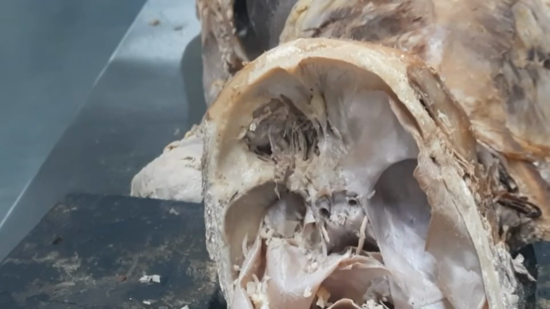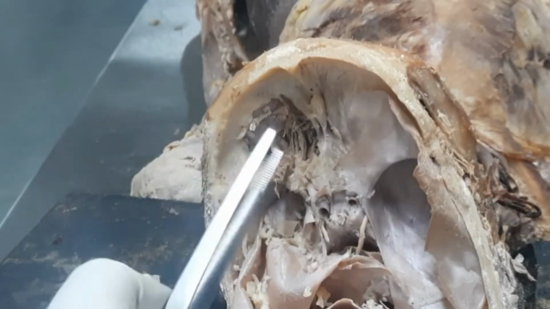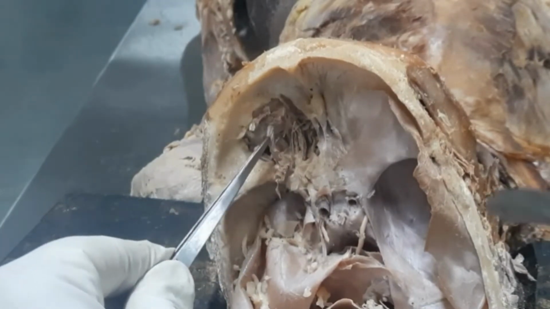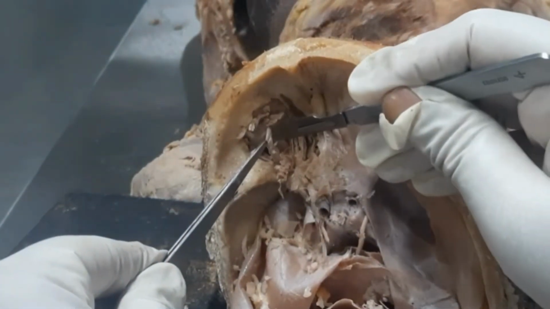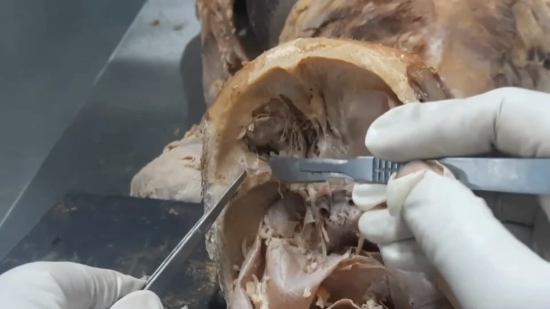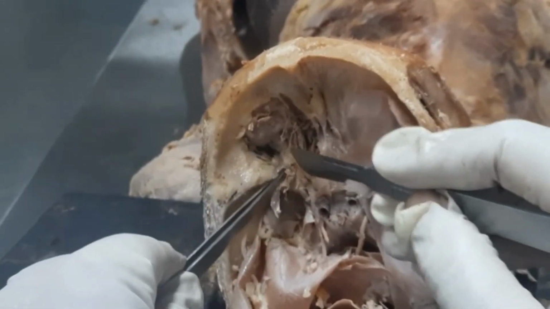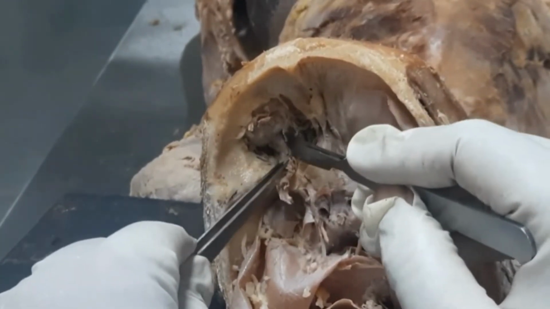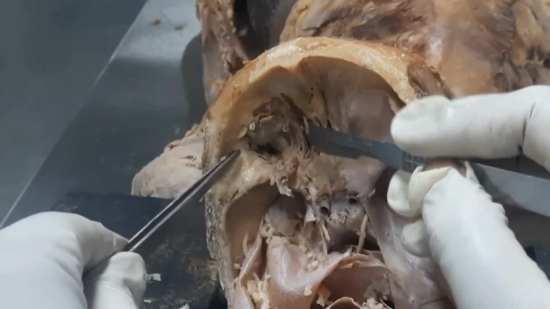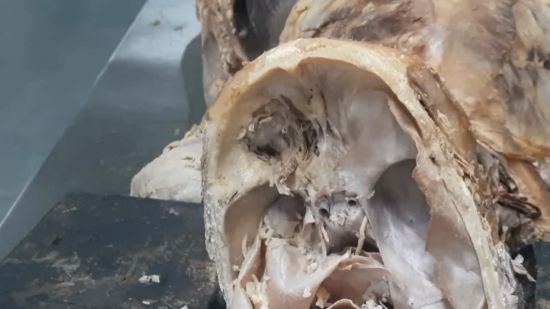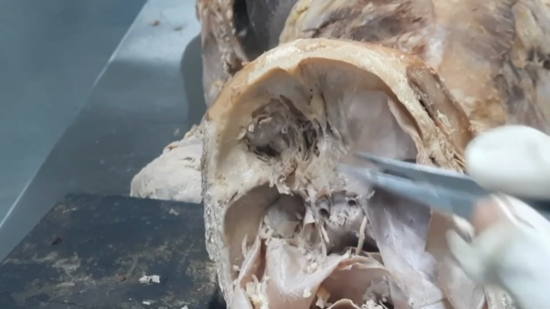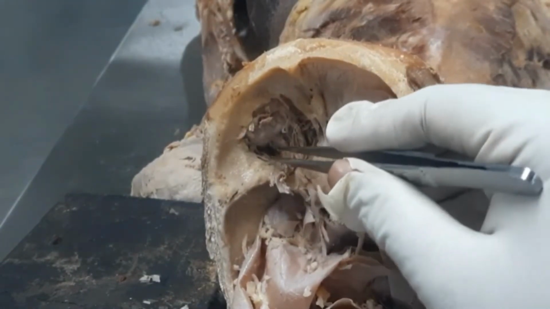removal of the retrobulbar pad of fat. Okay, so while I was removing the retrobulbar pad of fat, I have just removed it. Now what I am going to do is cut this superior ophthalmic vein, which is abnormally large and interfering in the dissection. And now here the optic nerve is clear. Now I can show you the lateral rectus muscle on the lateral side.